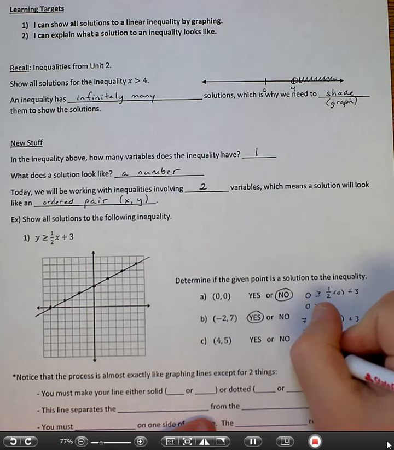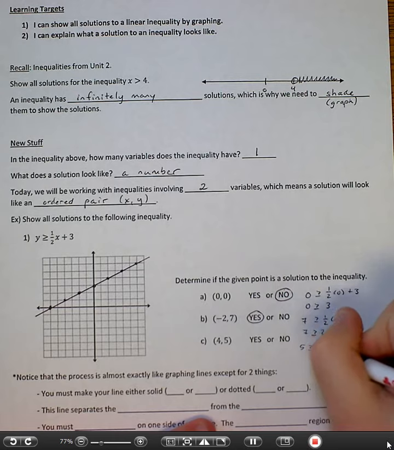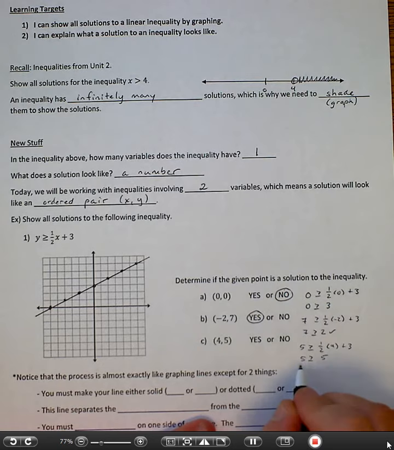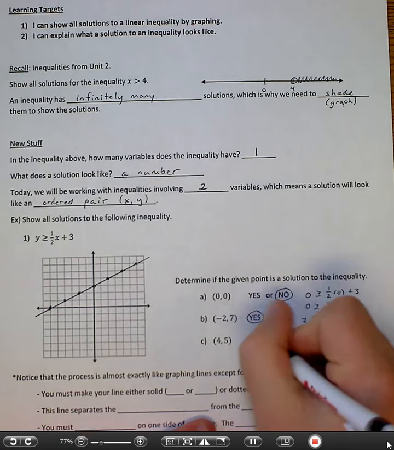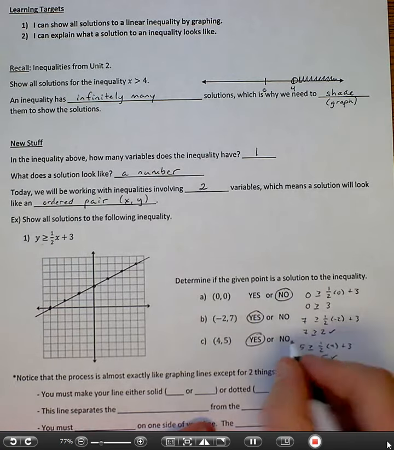And then 4, 5. I'm going to put 4 in for x and 5 in for y. So 1/2 of 4 is 2. 2 plus 3 is 5. Is that a true statement? Is 5 bigger than or equal to 5? Yes. But if that line weren't there, this would be a no.